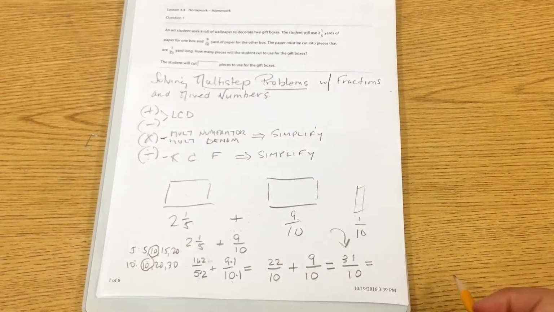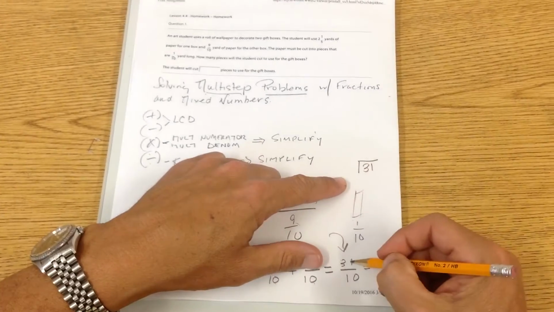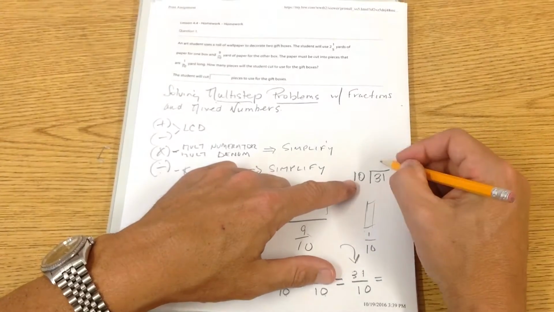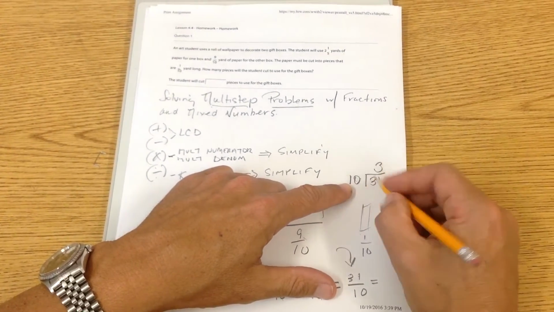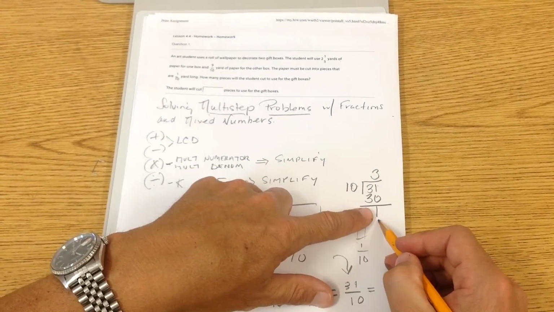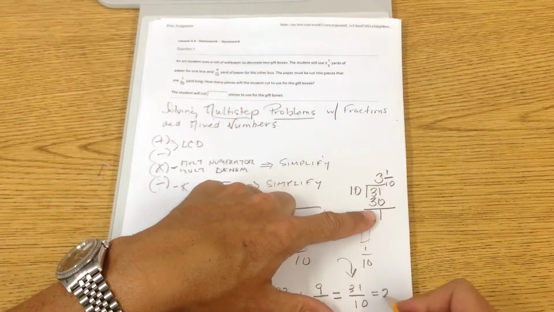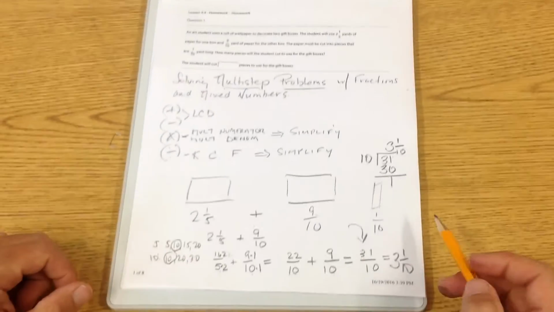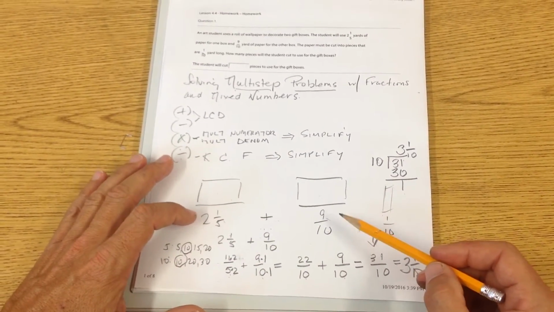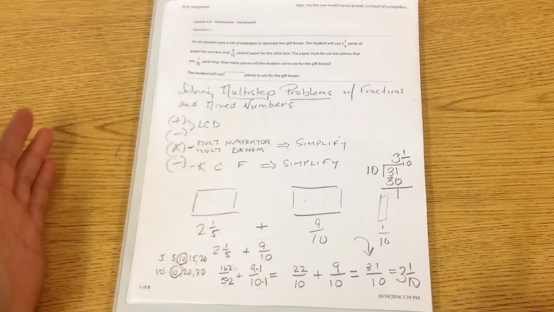I divide. So 31 goes in the house, the numerator goes in the house. 10 goes into 31 3 times. 3 times 10 is 30. The one remainder now becomes my new numerator, so it's 3 1/10. So the answer is I need 3 1/10 yards to decorate both of my gift boxes.